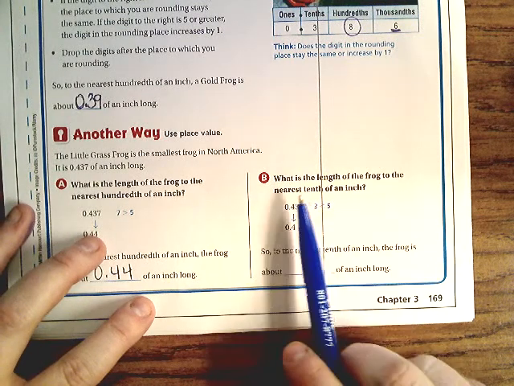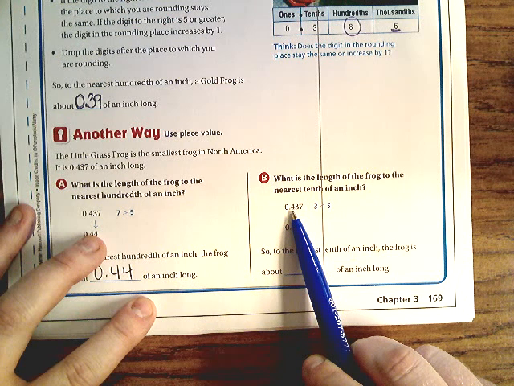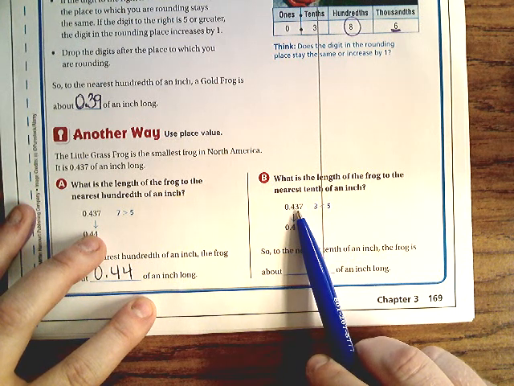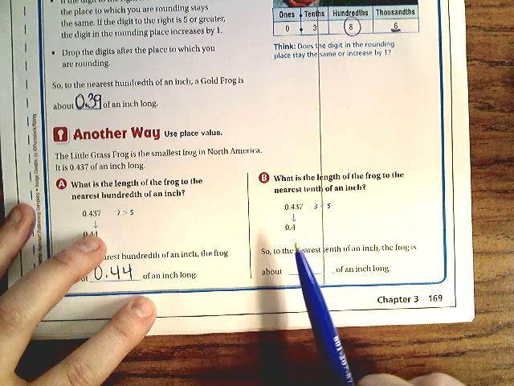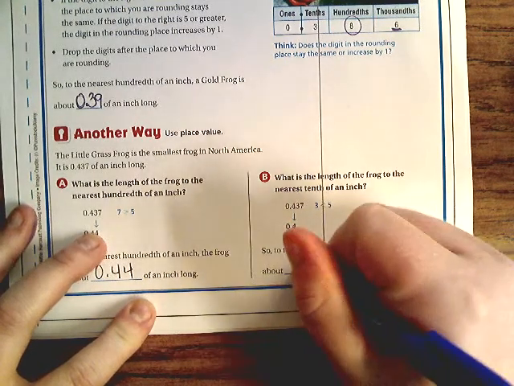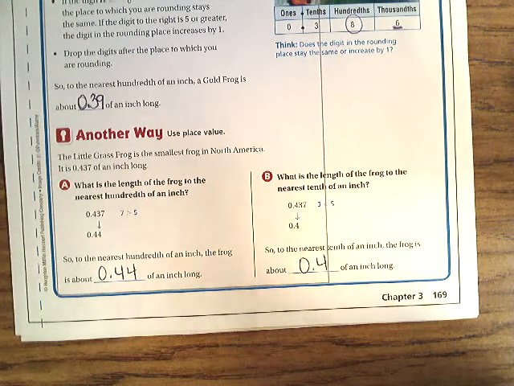What is the length of the frog to the nearest tenth of an inch? Well, we have to look at the tenths place, and there's a 4 in the tenths place. We look to the right, our digit is a 3, so the 4 stays the same because 3 is less than 5. So 0.4. To the nearest tenth of an inch, the frog is about 0.4 of an inch long, 4/10 of an inch long.